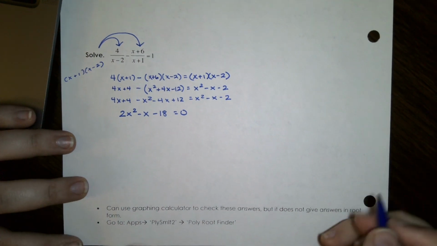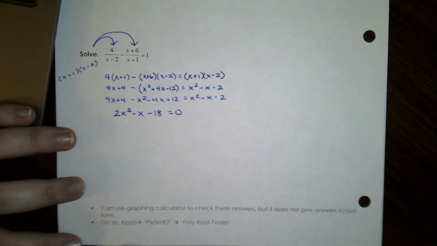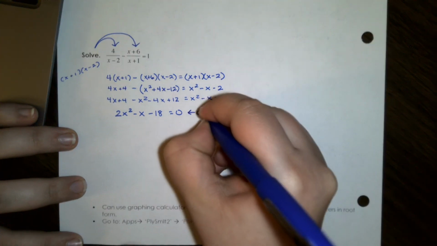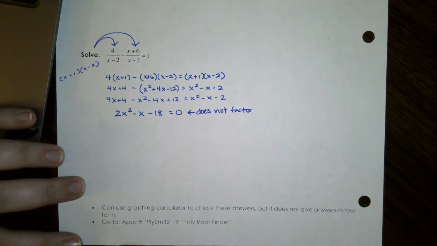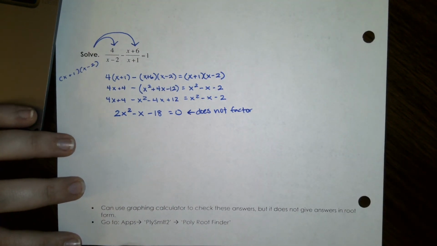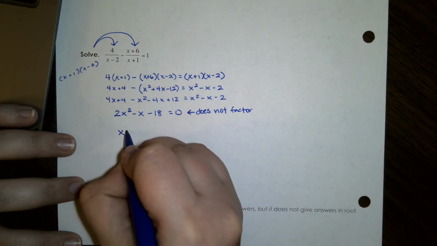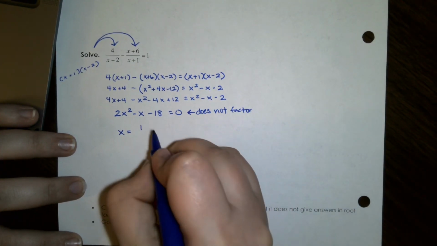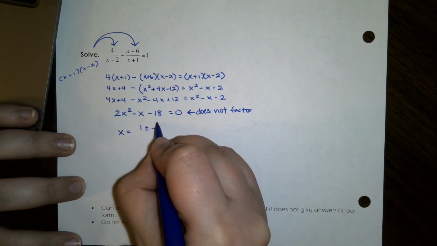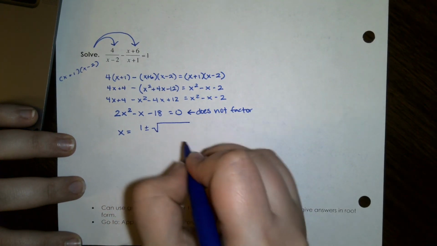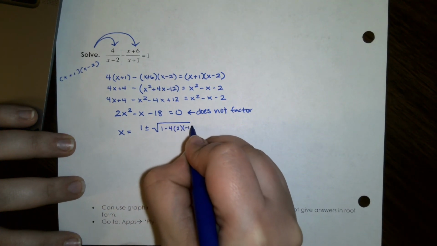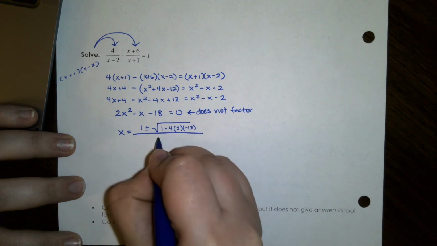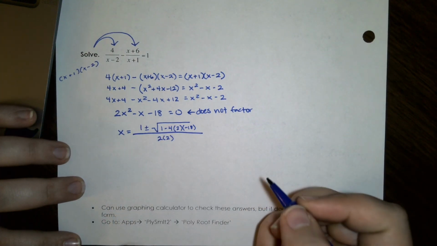Unfortunately, it does not matter if you use the x method or the figure it out. This does not factor. And when something does not factor, that's right. It's everybody's favorite, the quadratic formula. So x equals negative b plus or minus the square root of b squared minus 4ac all over 2a.